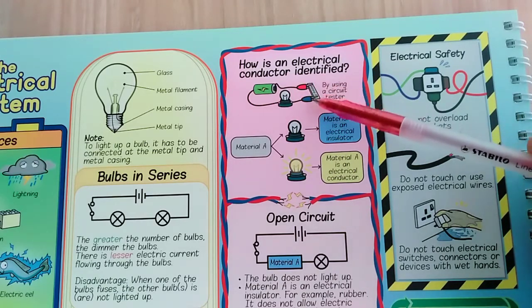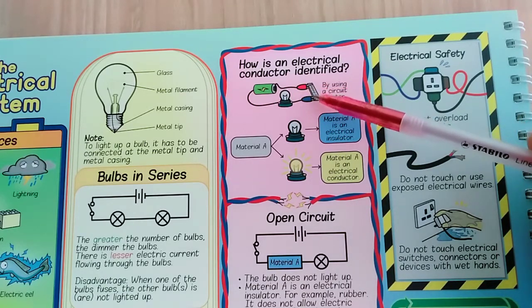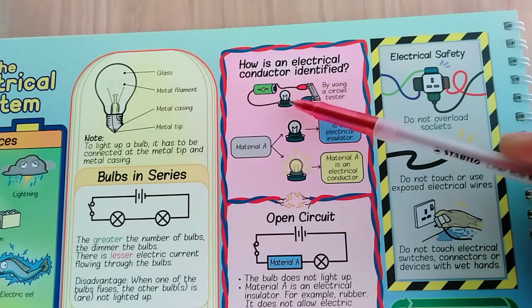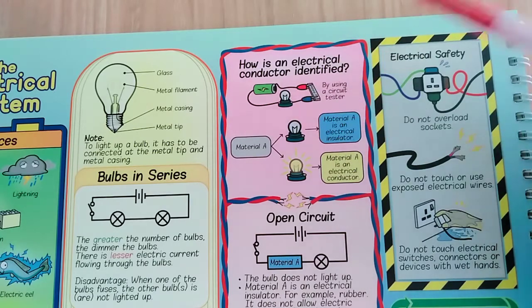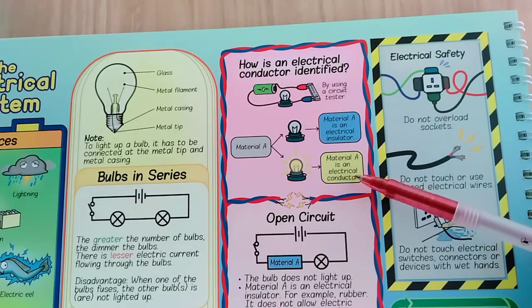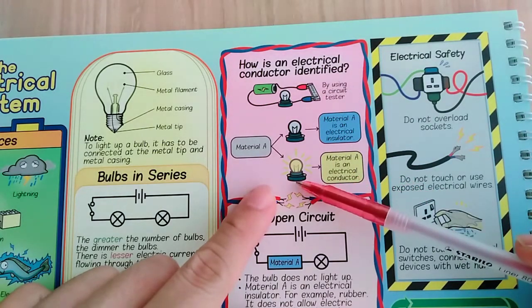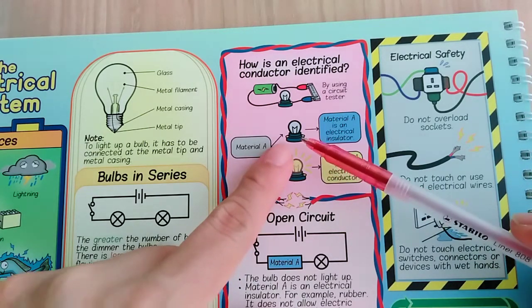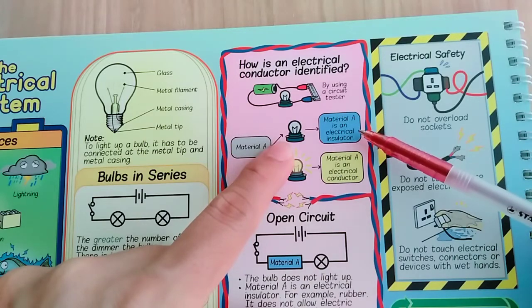If this material is an insulator of electricity, then electrical current cannot pass through this material, and then of course the bulb will not light up. So we observe this. If the bulb lights up, then of course the material is an electrical conductor. If the bulb does not light up, the material is an electrical insulator.